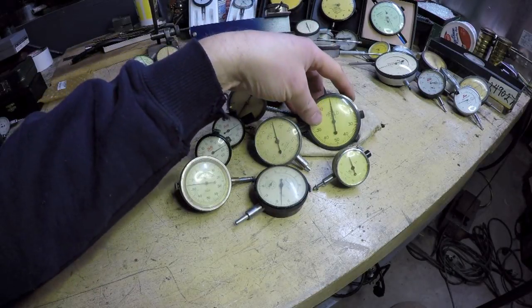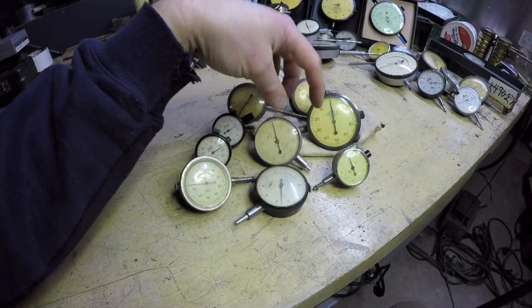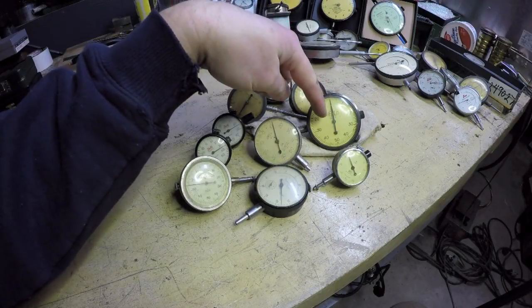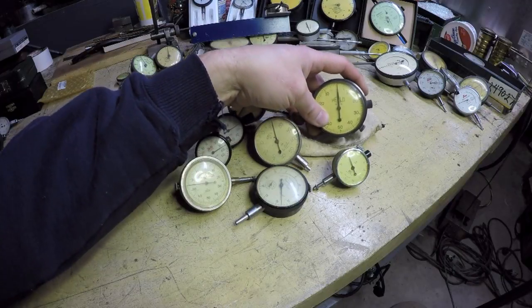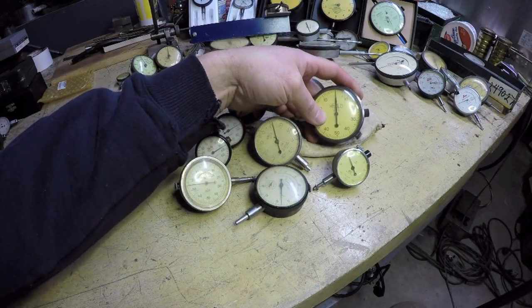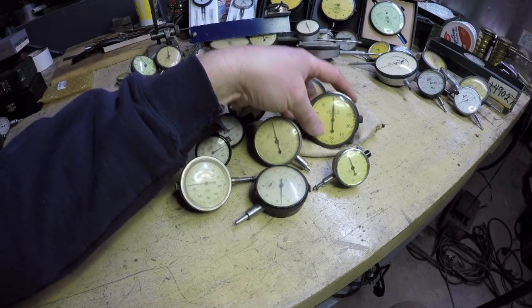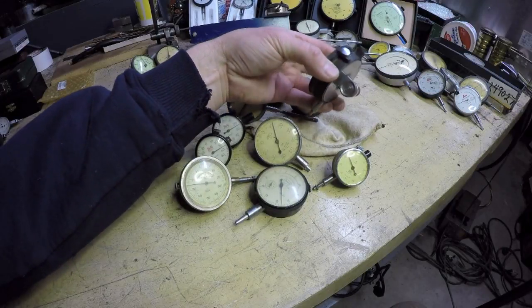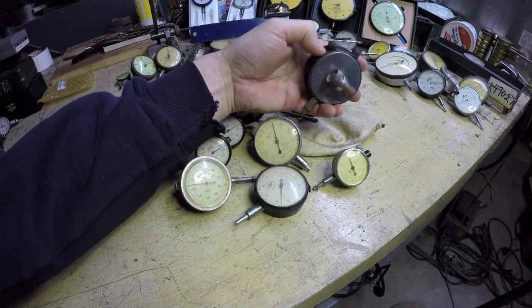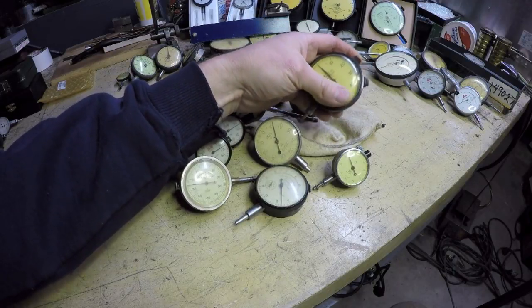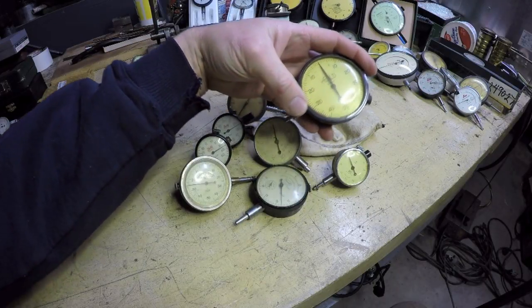Let's start with this one right here. This is a little bit larger than the standard 2-inch size, and this is made by the Heald Company of the USA. I don't know where in the USA they were made. This indicator has a place in my heart, only because this is the first indicator I ever owned.